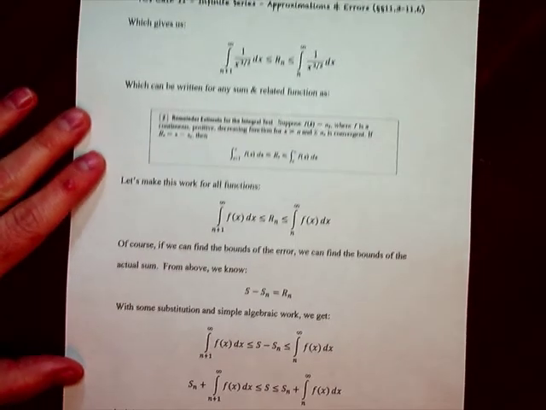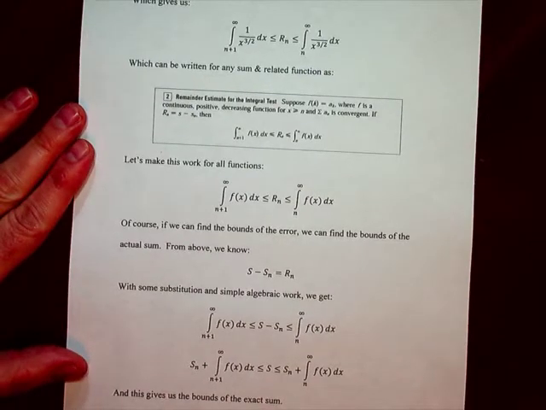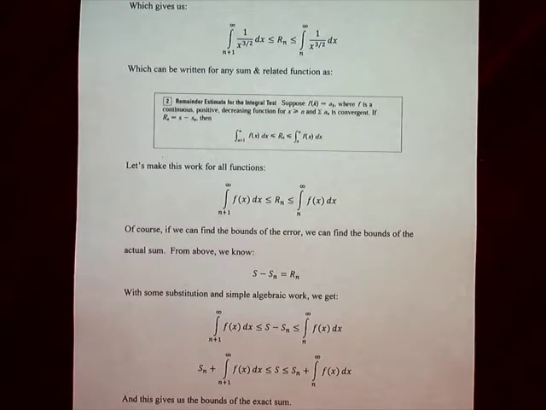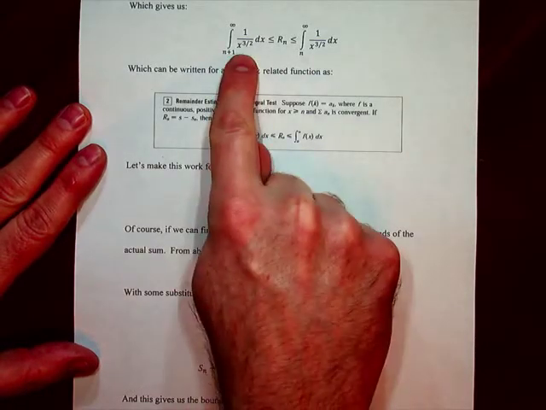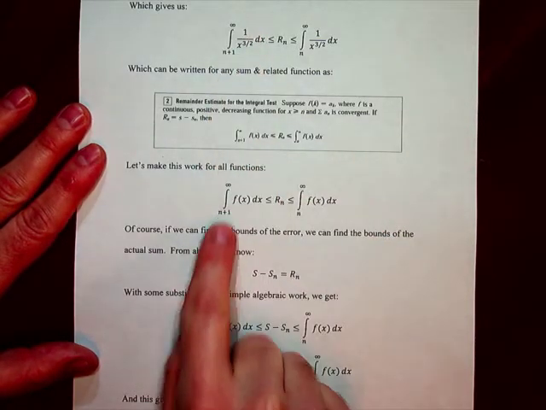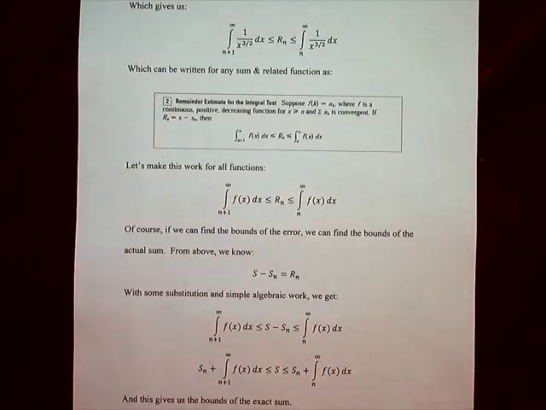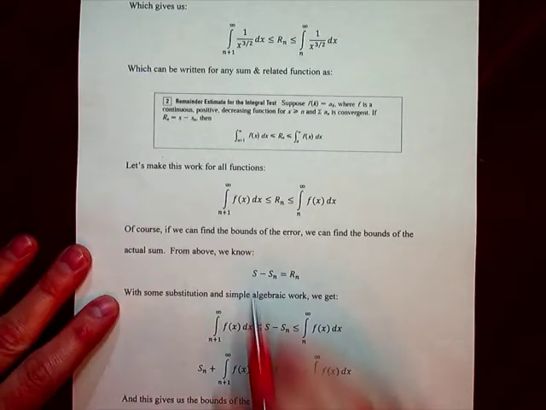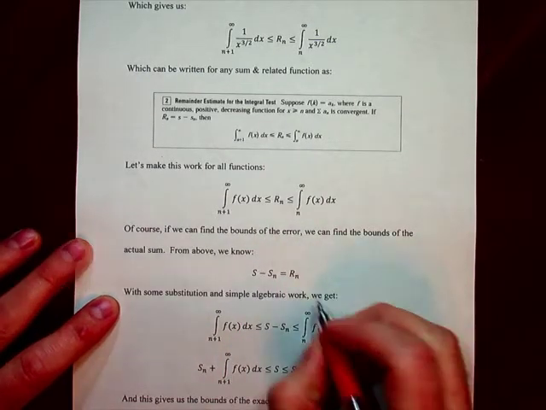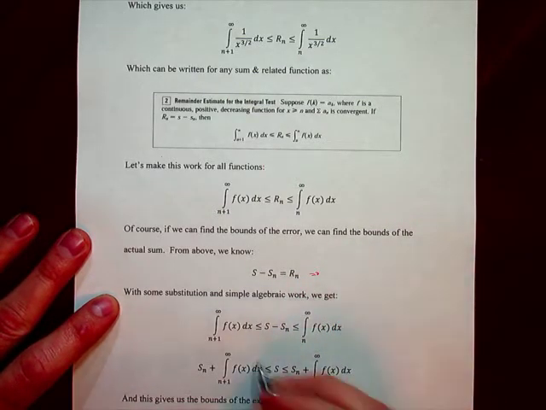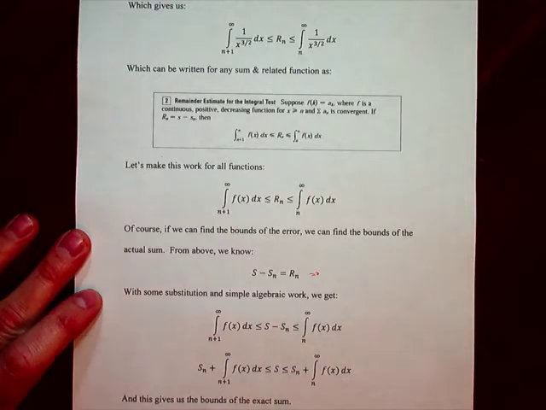Now, that's basically it. If we want to make it general for all functions, we just have to take it from 1 over x to the 3 halves and transform it into just f of x, like any f of x, okay? Now, you need to remember that R sub n at that point is going to be S minus S sub n.